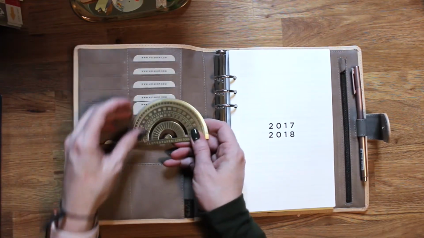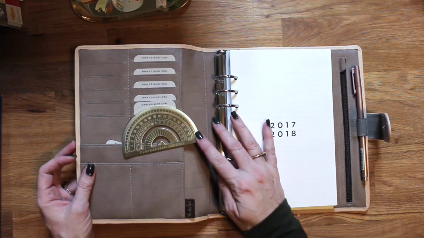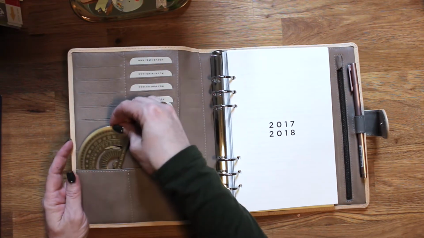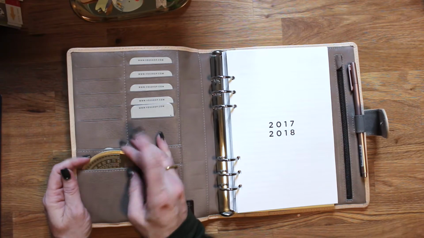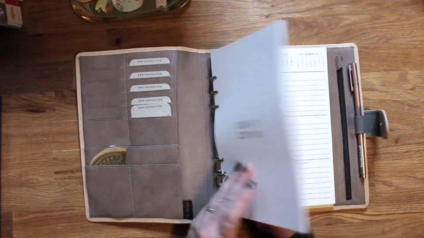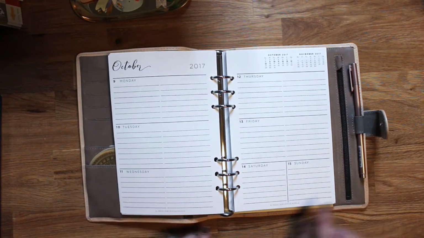This is just a really cute compass that I got in a recent Cloth and Paper subscription box. I just think it's so cool. I'm putting it in here. I'm trying to be really careful though with the leather because it's just so soft and so amazing, and I don't want to mark it up at all.